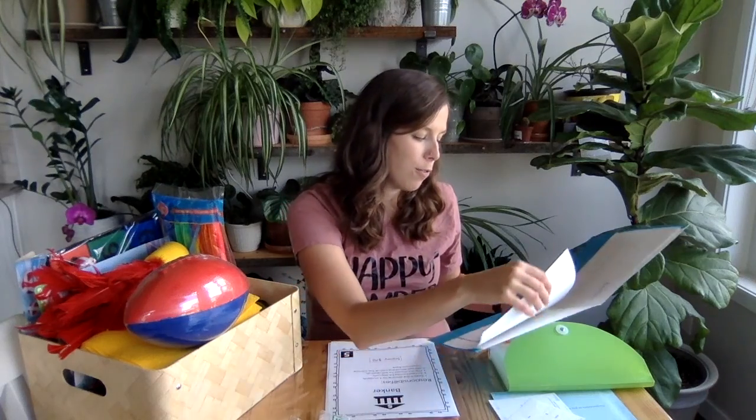Then inside the folder, again, this is something I'm going to do differently next year. We have a bank log.